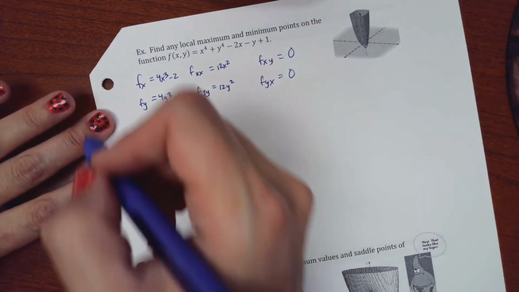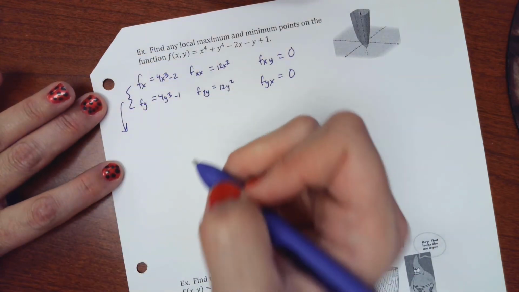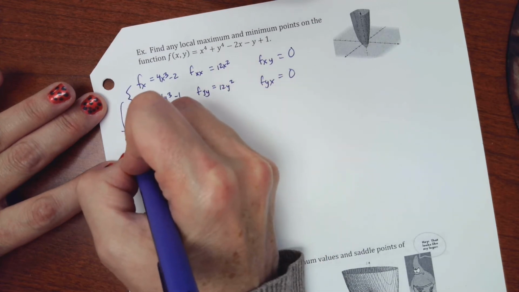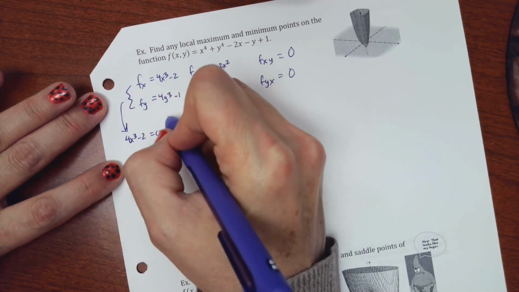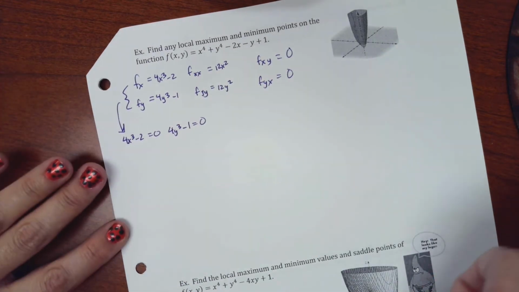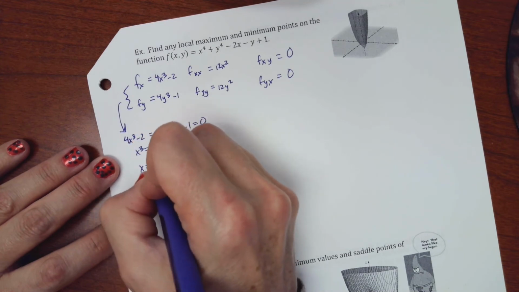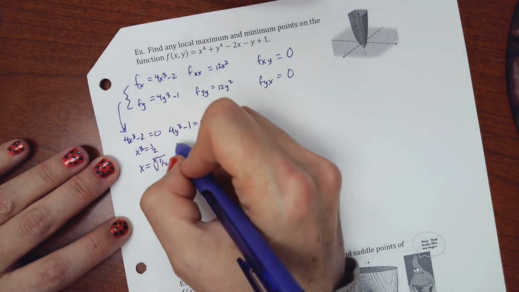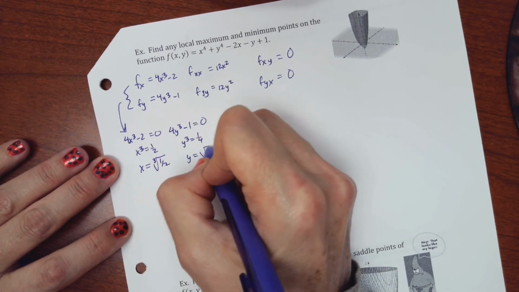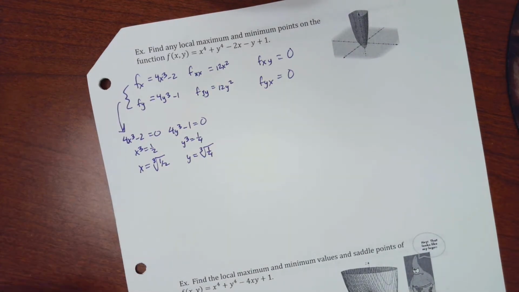Okay. All right. So remember, these two are a system of equations. These have to equal 0 at the same time. Well, they both only involve x's or y's. So 4x to the third minus 2 has to equal 0, and 4y to the third minus 1 has to equal 0. Okay, so basically I get x to the third equals 1/2. So x is whatever the cube root of 1/2 is. And over here I get y to the third equals 1/4. So y is whatever the cube root of 1/4 is. All right, so we'll just leave them like that.